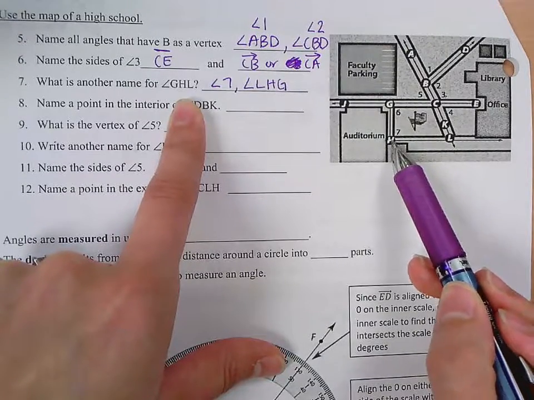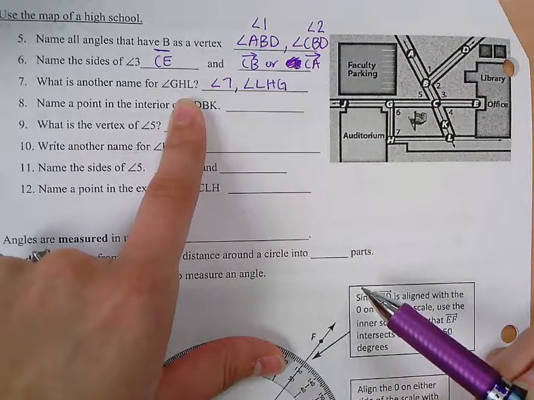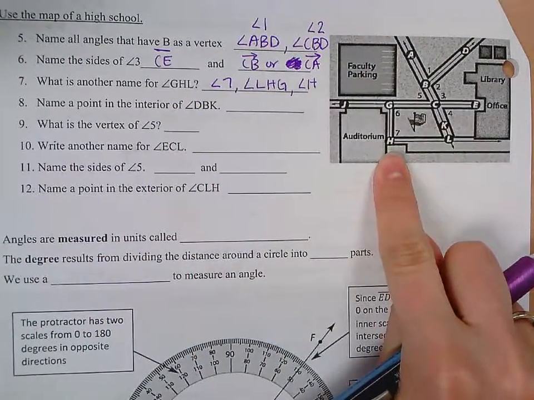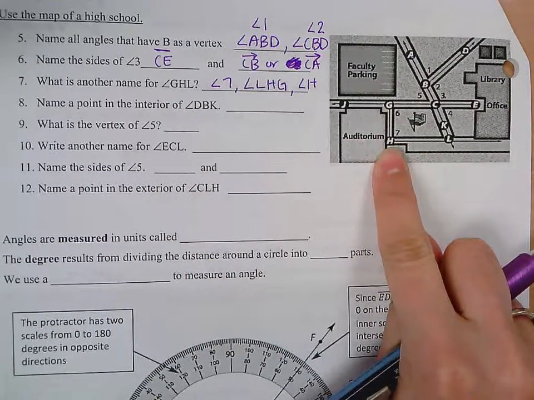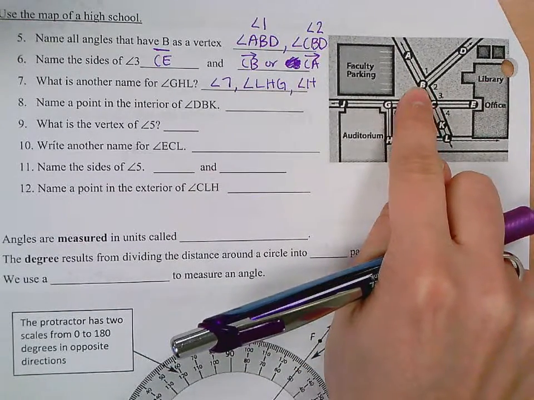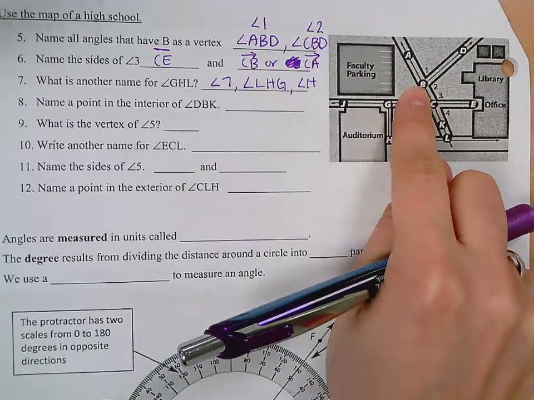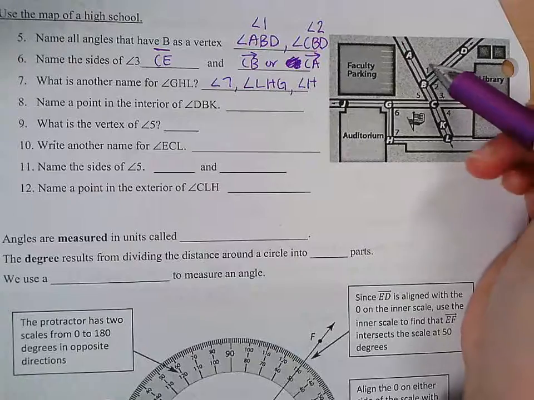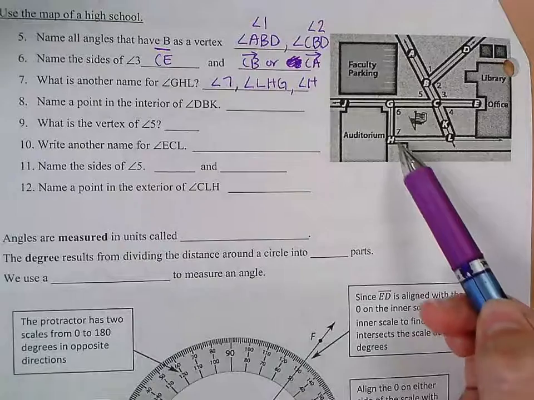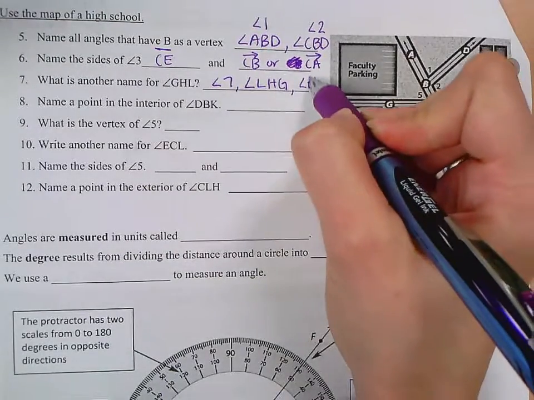Anybody else have another answer? There's one other way you could name it. It just could be called angle H, because that's the only angle formed by the endpoint H. Okay, so when we look at your B, you could not refer to anything as just angle B because you have two angles that have B as a vertex. So you wouldn't know which one they're talking about. Angle H, though, there's only the one angle there. And that is an H, not something else.